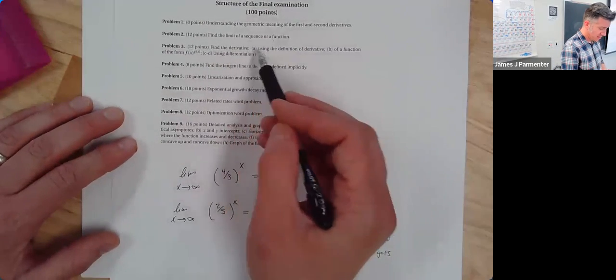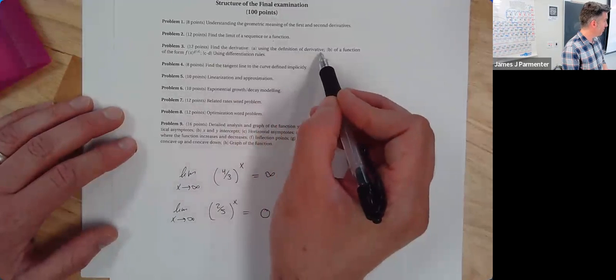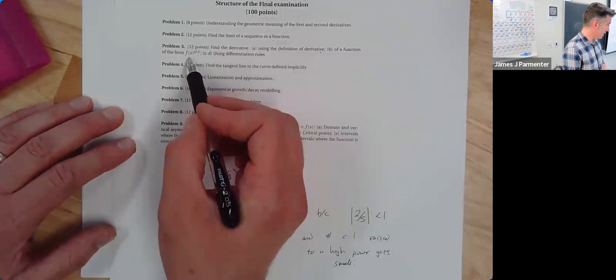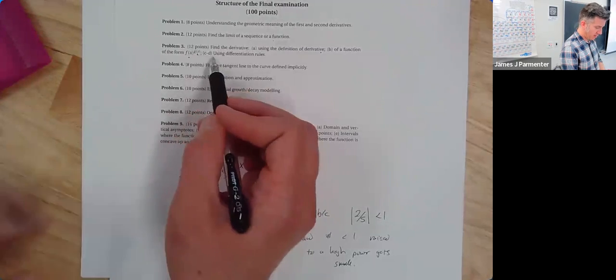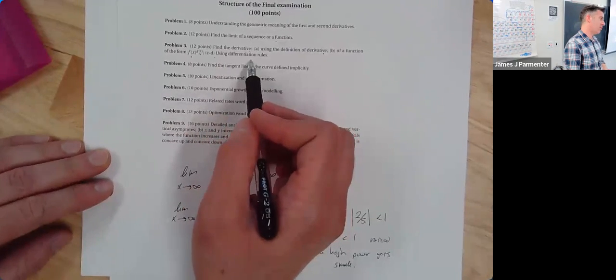Finding derivatives using the definition of the derivative. And then there's going to be an f of x to the g of x kind of one, like we just did. And then a couple other ones that will make you use the chain rule with product rule.